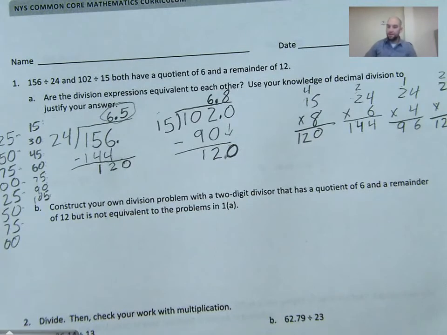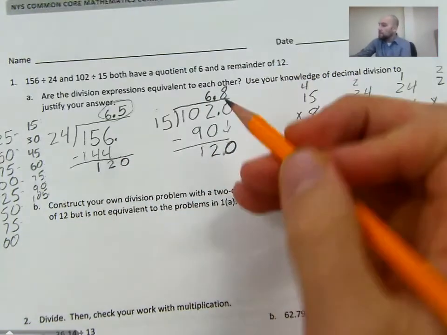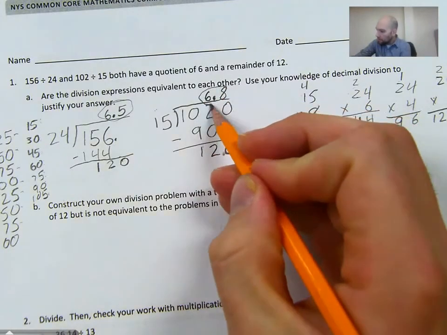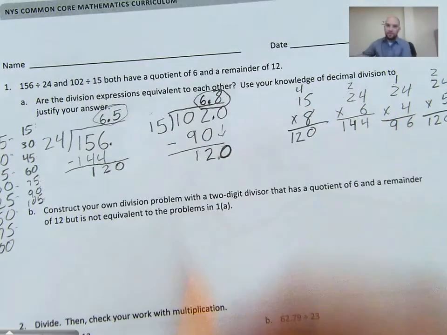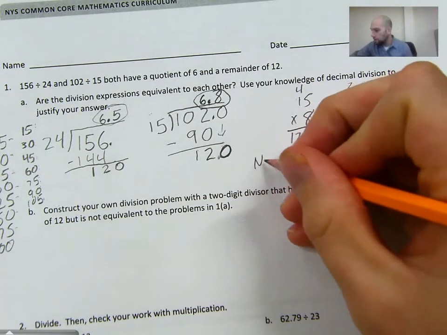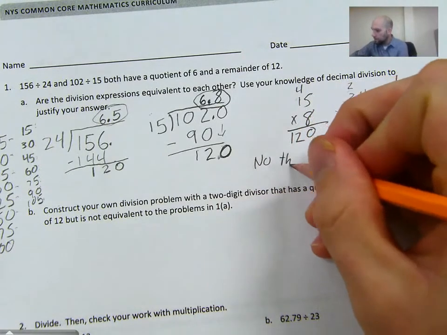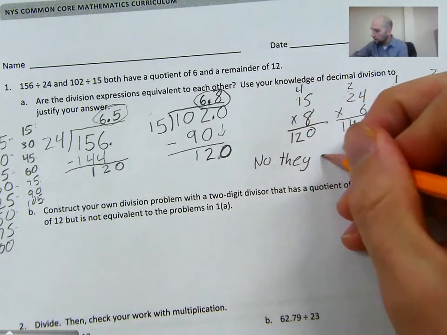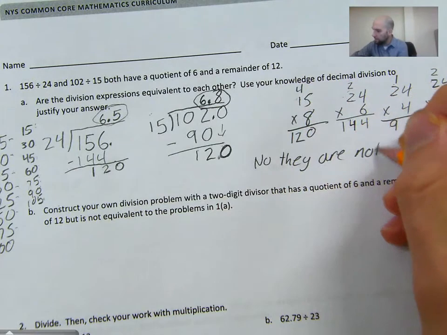So when we divide 156 by 24, we get 6.5. And when we divide 102 by 15, we get 6 and 8 tenths. So we know that those division expressions are not equivalent to each other. And we justified our answer by showing our division. No, they are not equivalent.